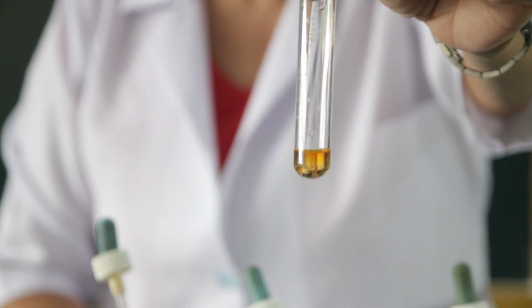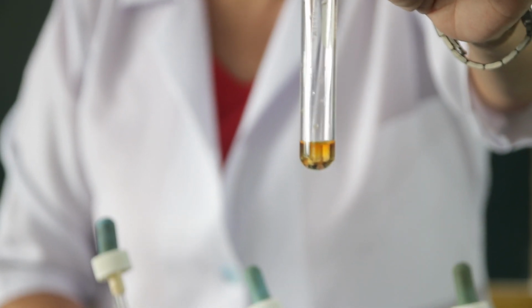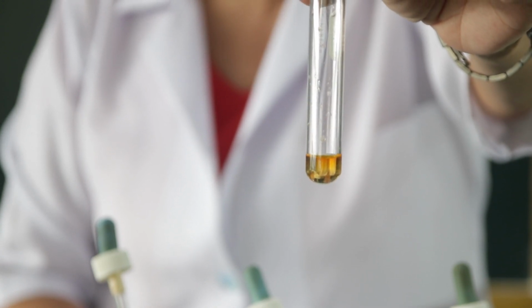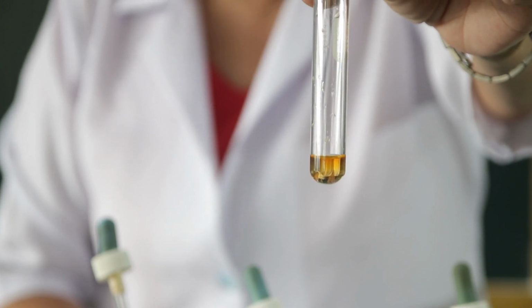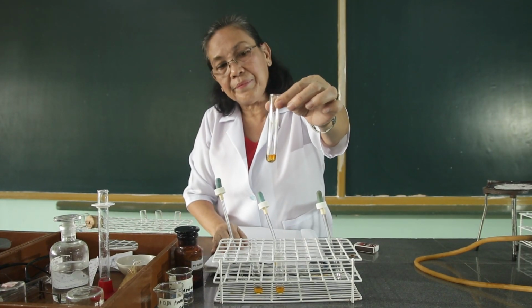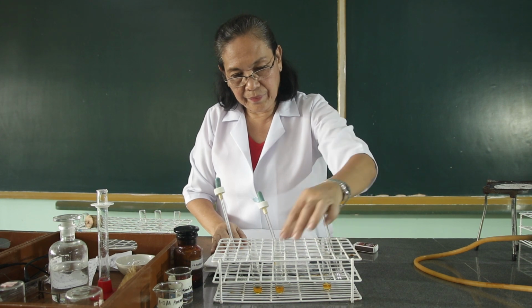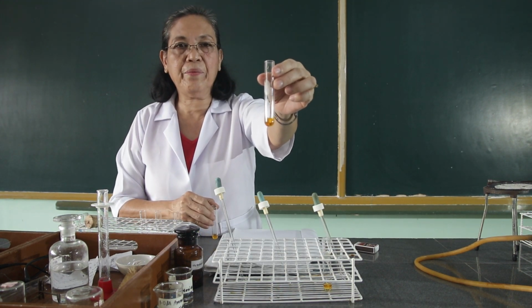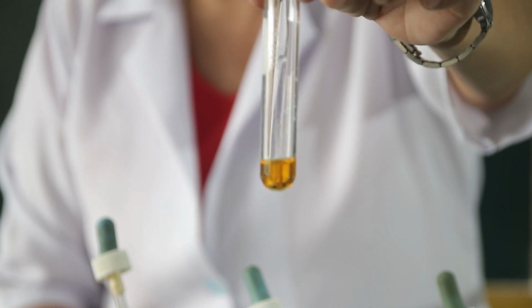This is the sodium chloride added with the sodium cobaltinitrate. Observe. This is the potassium chloride added with sodium cobaltinitrate.